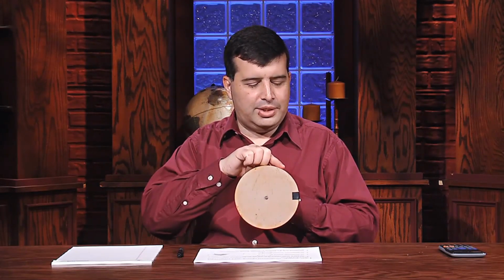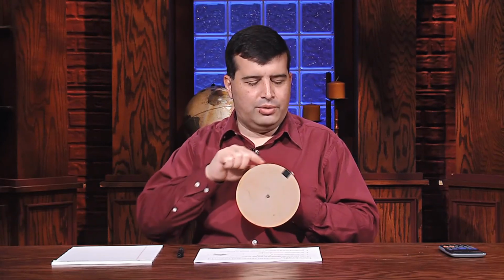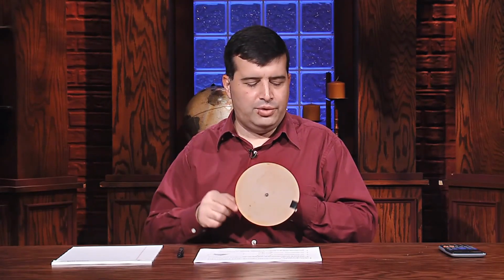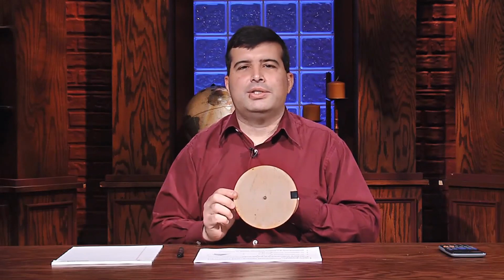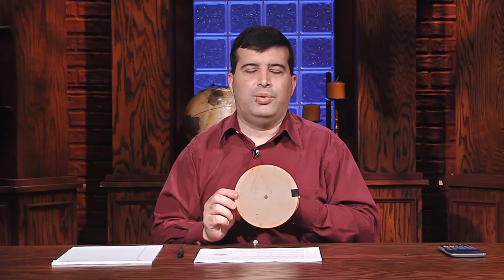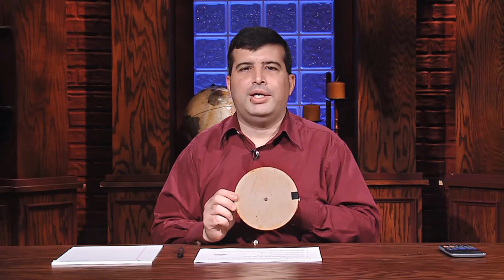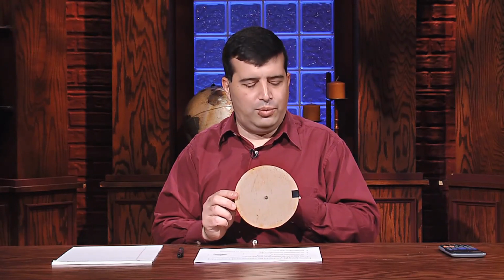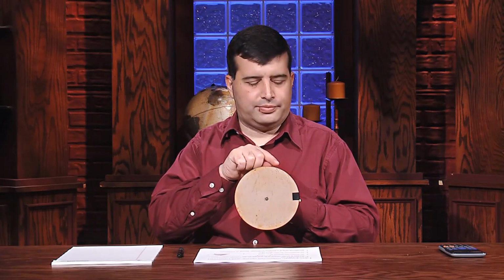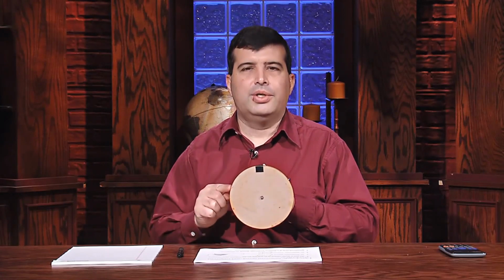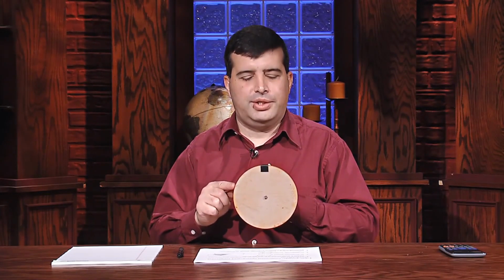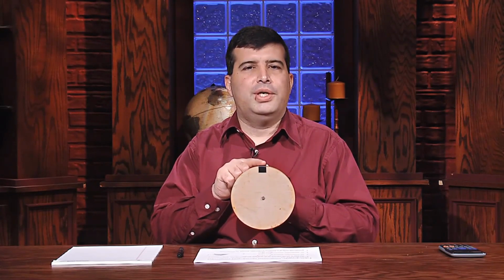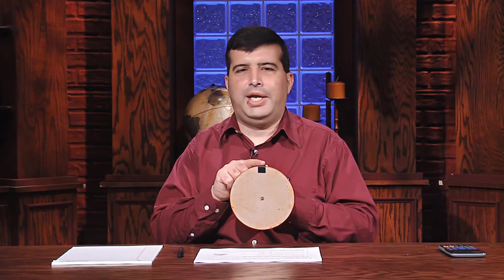So if I rotate this wheel through one complete revolution, 2 pi radians, then that black mark has actually moved a distance equal to the circumference of the wheel, or 2 pi times the radius of the wheel. If I move the wheel a fraction of that, such as from here to here, then the distance that the mark has moved is the arc length of that angle.